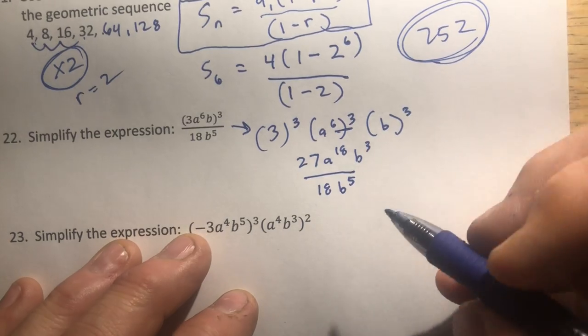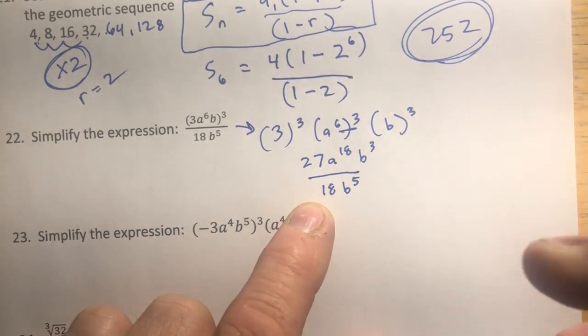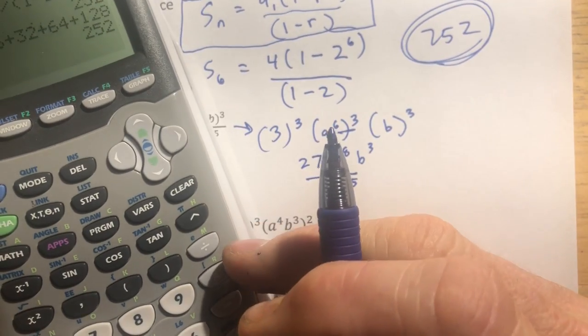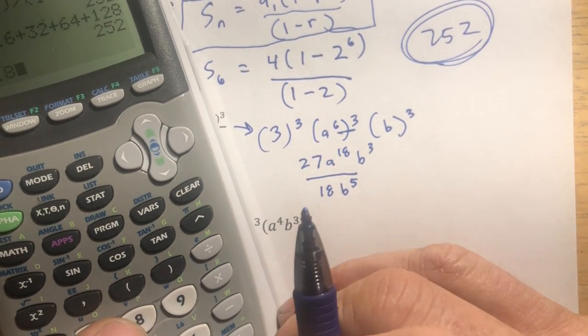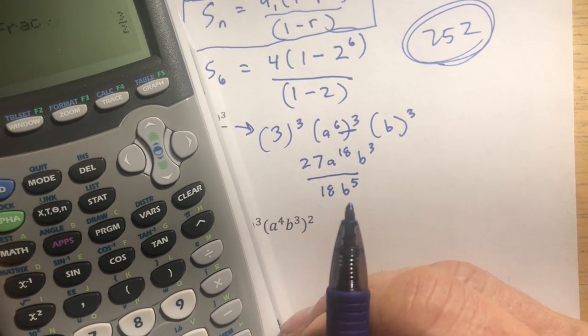Okay. Now I got some simplifying that take place. So right here, 27 over 18. What you can do is 27 divided by 18 and change it to a fraction. That's 3 halves.